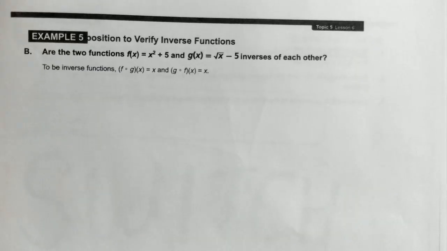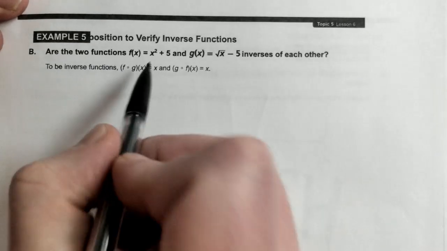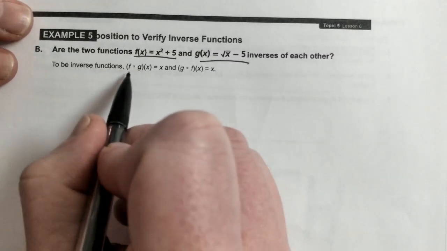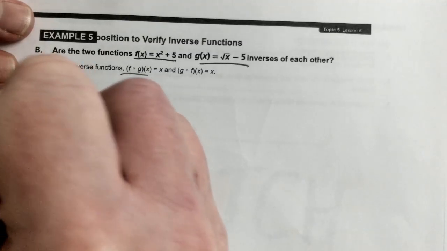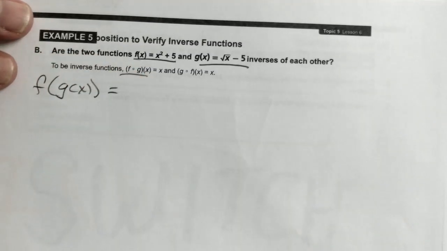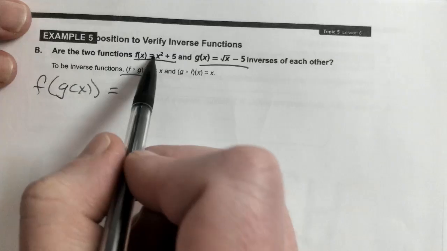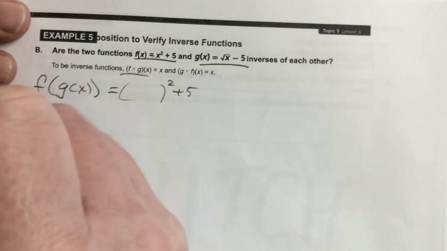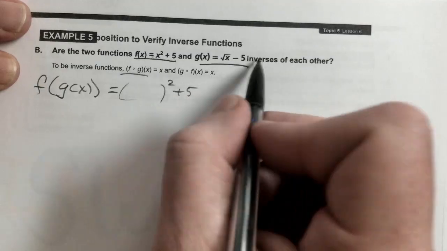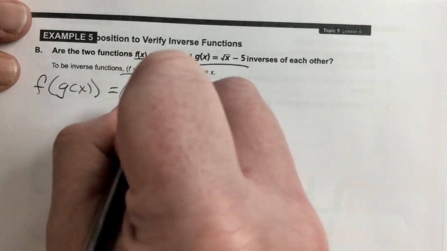Are these inverses of each other? Ooh, okay, so f of x and g of x. So let's try f composed with g. So f of g of x. Our f function is x squared plus 5. So x squared plus 5. What's going on here is the g function. We have the square root of x minus 5.